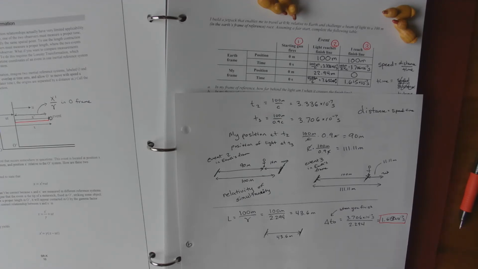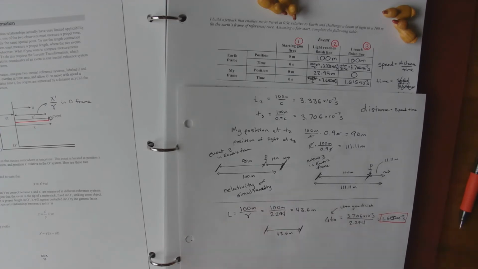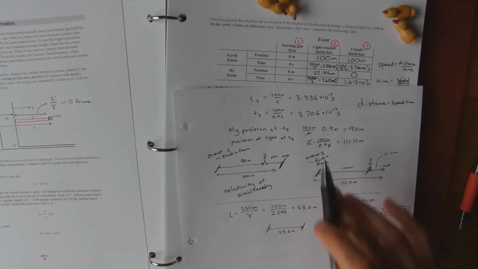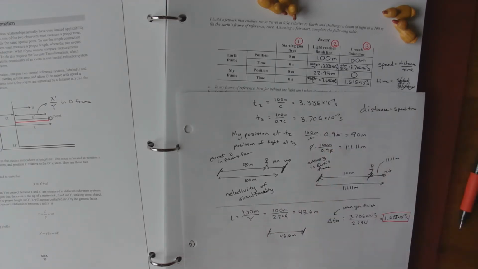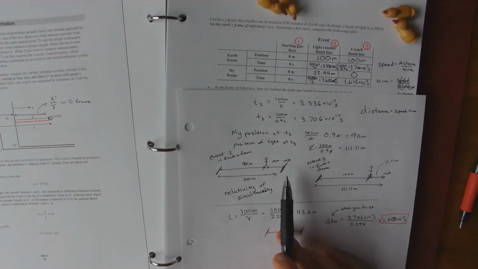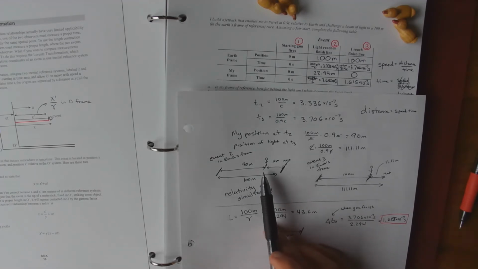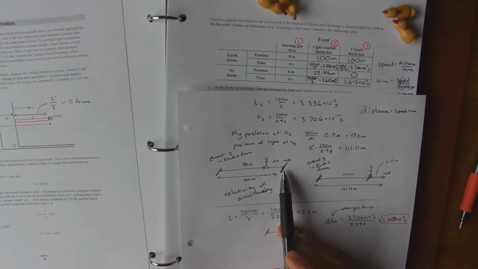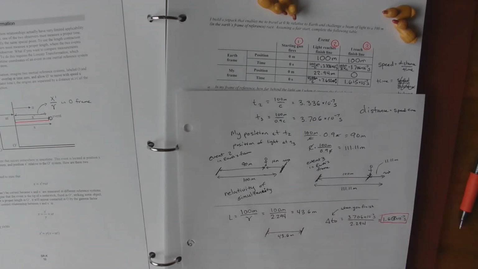Furthermore, you don't know where you are when the light, no, you do. If you know this is 22.94 meters, you know where you are relative to the light, but we haven't found that yet. But you know you're not at 90 meters in Earth's reference frame. You know you're not here when the light crosses the finish line, because these two events are not simultaneous in your reference frame.